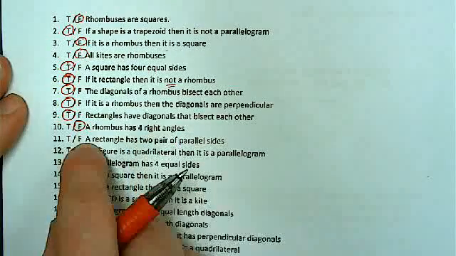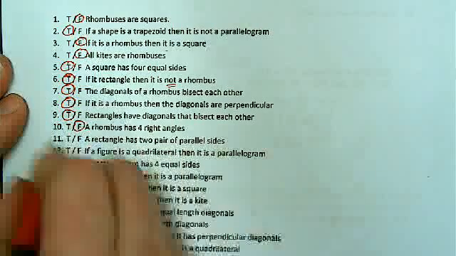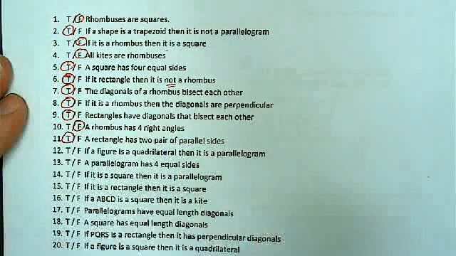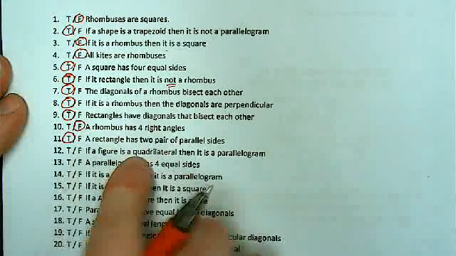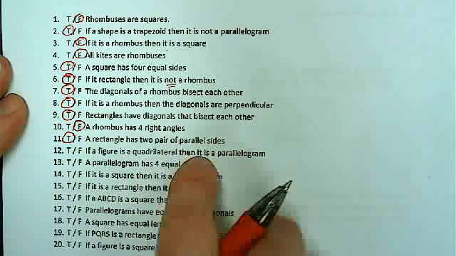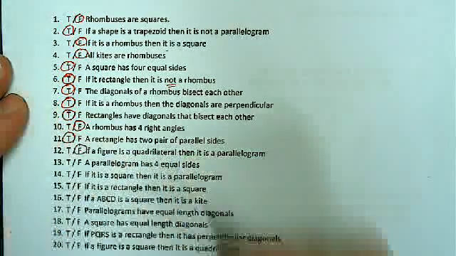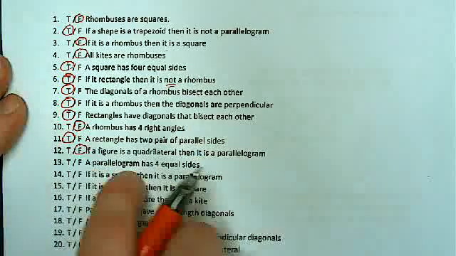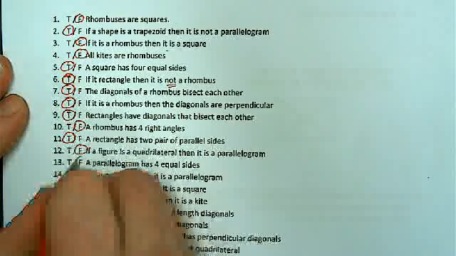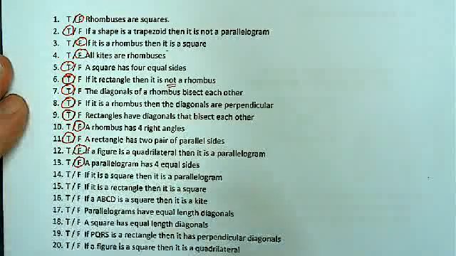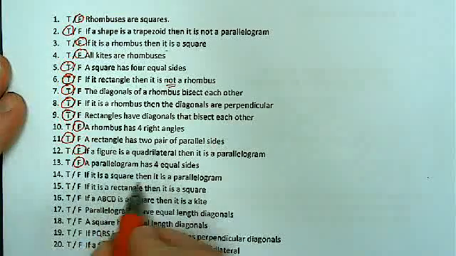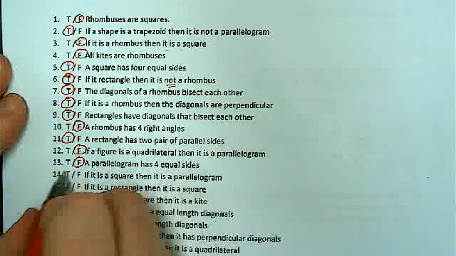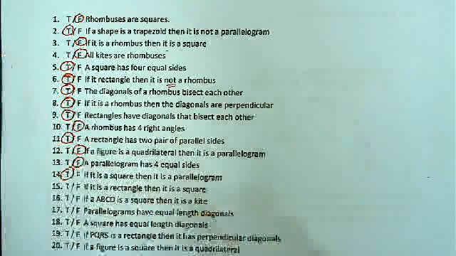A rectangle has 2 pair of parallel sides. True. Comes from being a parallelogram. If a figure is a quadrilateral, then it is a parallelogram. False, again, larger group is coming first. It should be the other way around. A parallelogram has 4 equal sides. False, that's rhombuses and squares. If it is a square, then it is a parallelogram. True. Squares are in the parallelogram group.